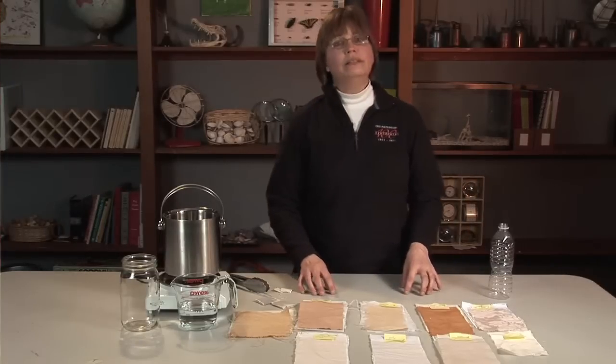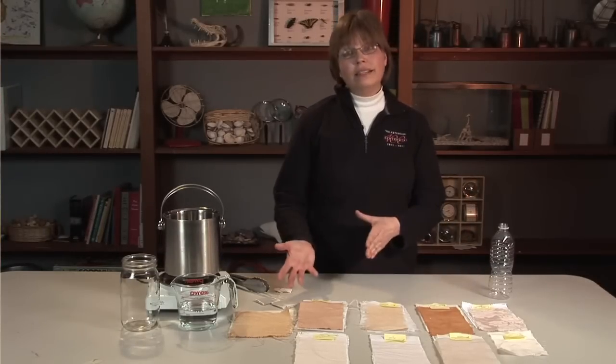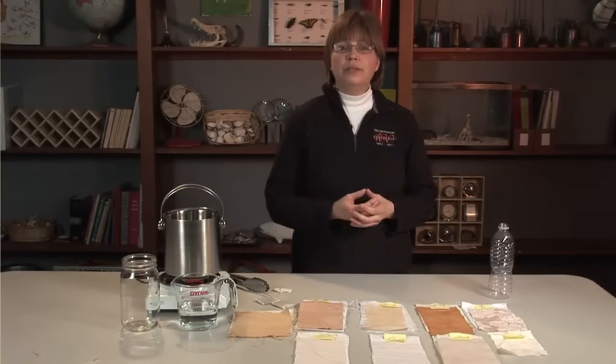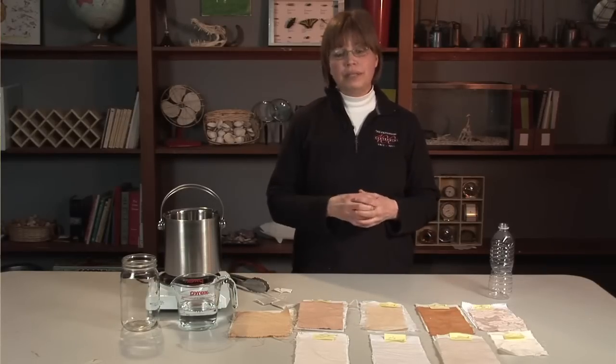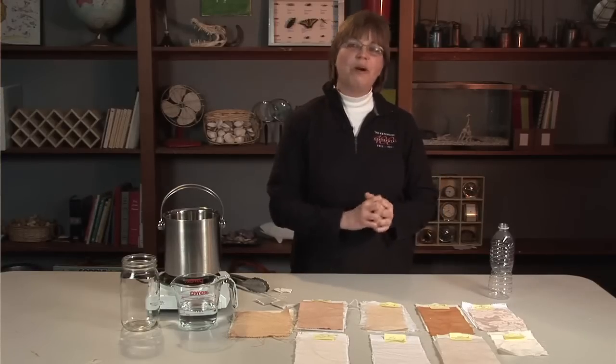This is just one experiment that can be done using fabrics and dyes. There's lots of other dyes that could be tried, lots of different kinds of experiments that you can do based on fabric. So design your own experiment and go out and have fun.